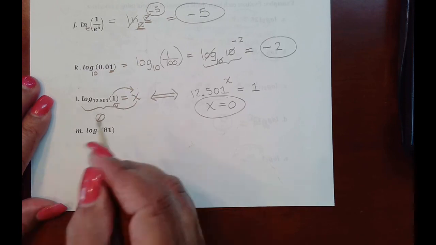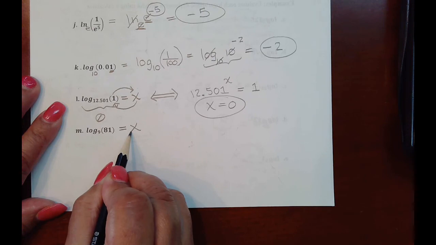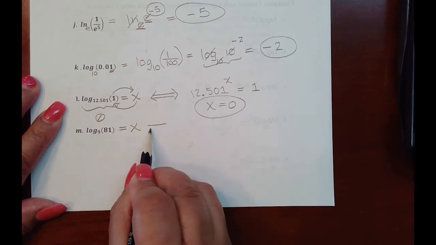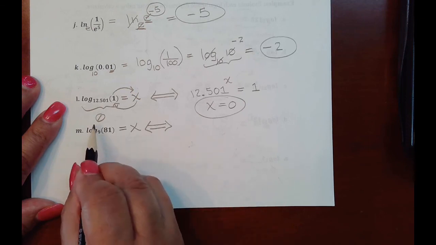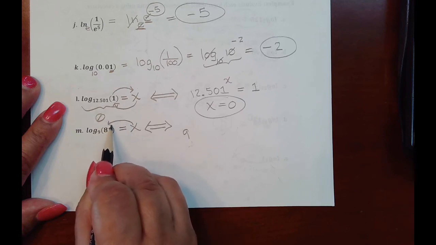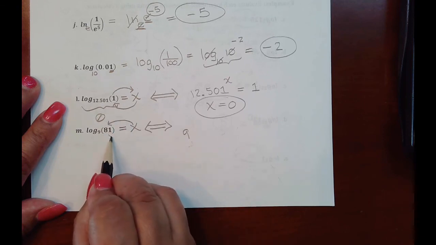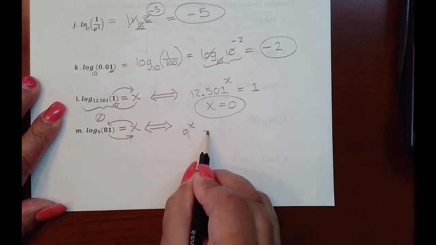Either way, you can either say that this is equal to some unknown value, and then you could rewrite it in its equivalent exponential form by pushing up this base, bringing this x over to where the base is that you are now pushing up, and let the 81 swing over in its place.